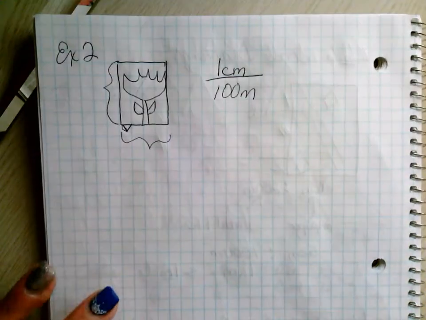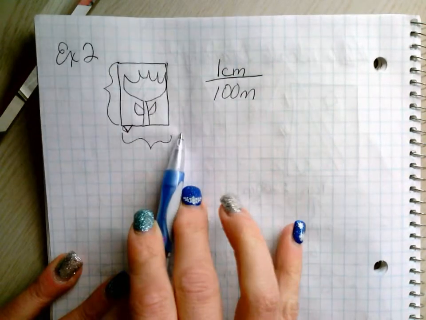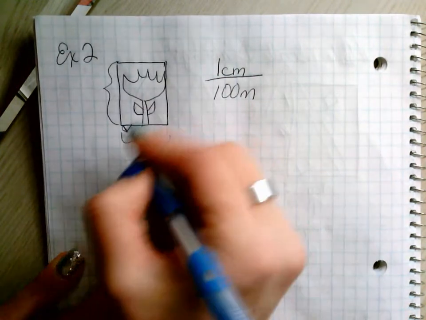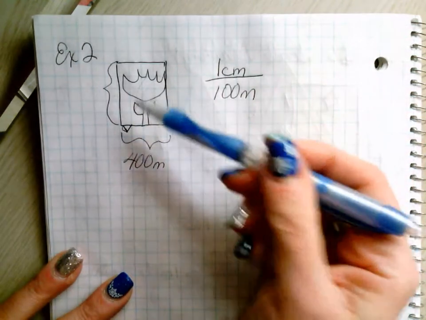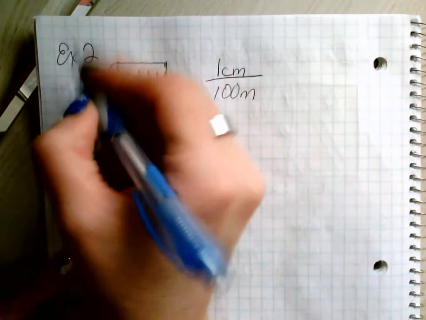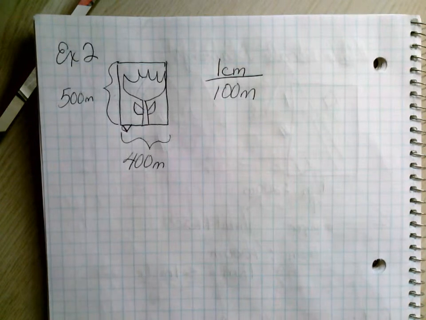Is that the same thing they did last time? No, it's not. So that would work. So that would mean the actual width of Kankakee Town Square is 400 meters wide and 500 meters long. Okay, you know the place where they do the farmer's market? Okay, maybe that's the place I'm going to do.